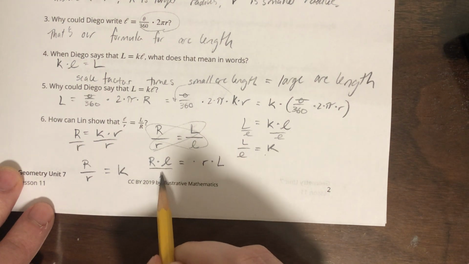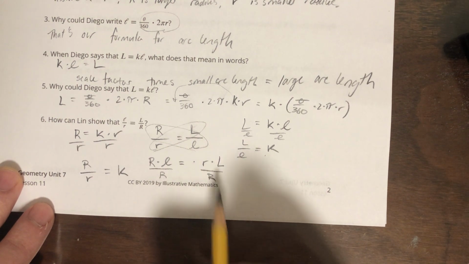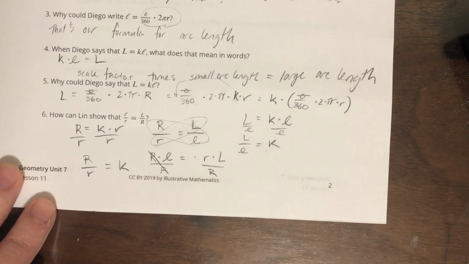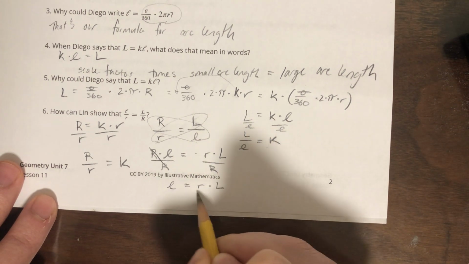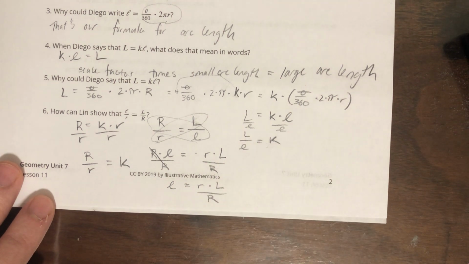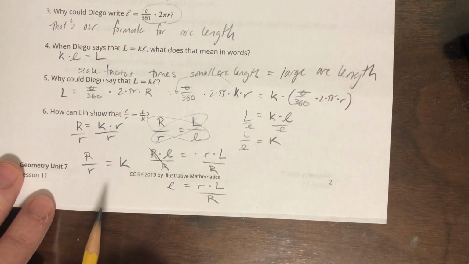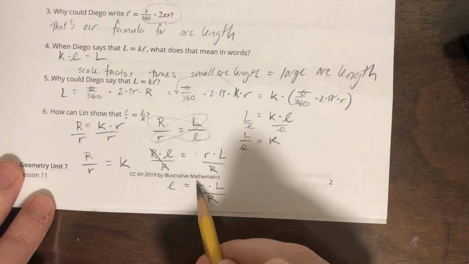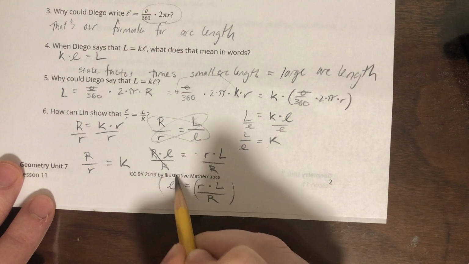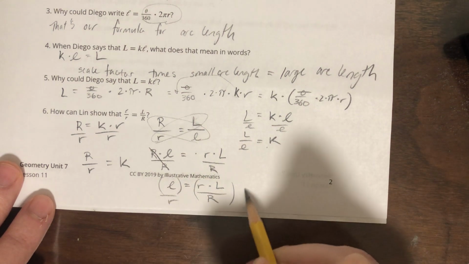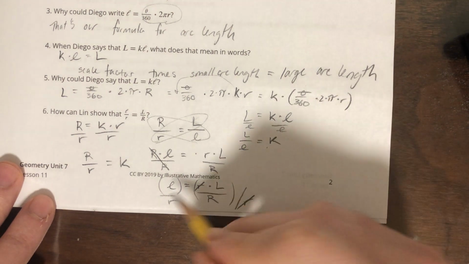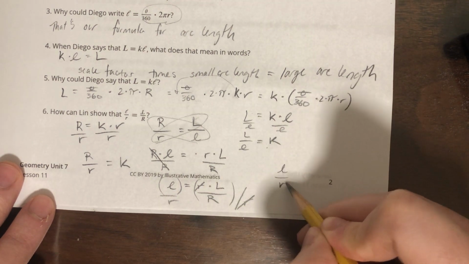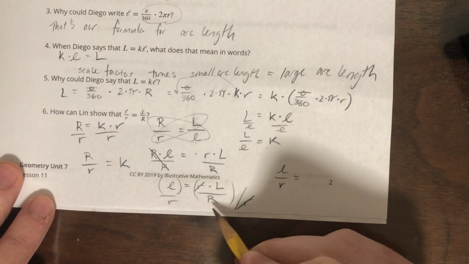So I'm going to divide both sides by r here. That gets rid of the r on that side, and I'm just left with L equal to R times l over r. Well, look here. I want uppercase L all by itself, and I've got an R over on this side, so I want to get rid of that R. I'm going to divide both sides by lowercase r. It's going to cancel out with that. And then on my left side, I'll have lowercase l over lowercase r. And here I just have uppercase L over uppercase R.